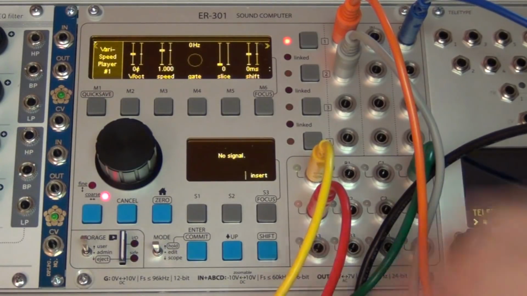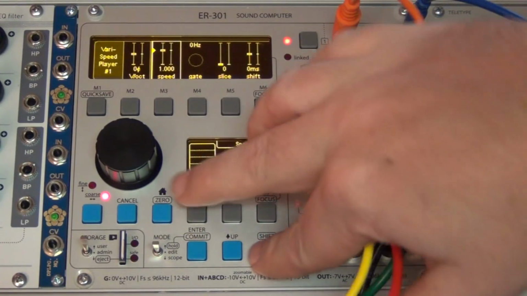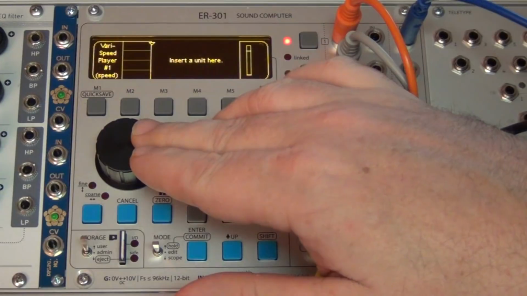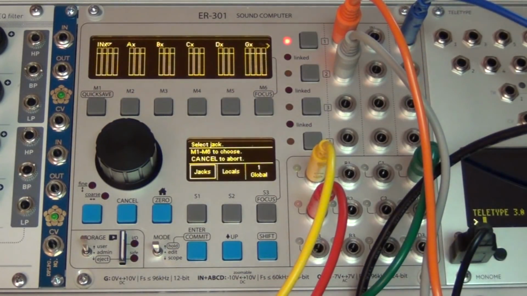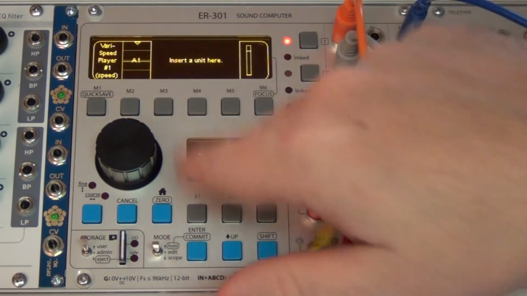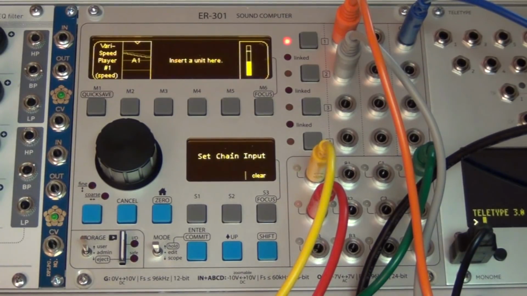And let's flip back out into the channel chain, and now I can come in here and insert my variable speed player. And we'll go to the speed control. We'll go ahead and zero out the bias. And to control it, let's see, first we'll select my offset, which I think was on A1, yep. So there's my -5 to 5 volt signal.